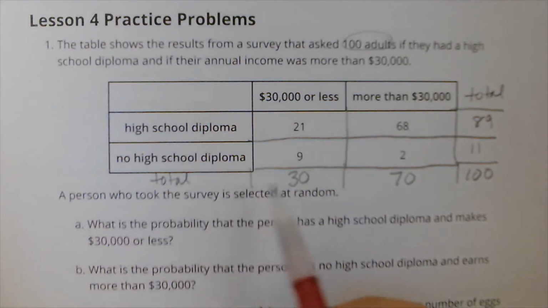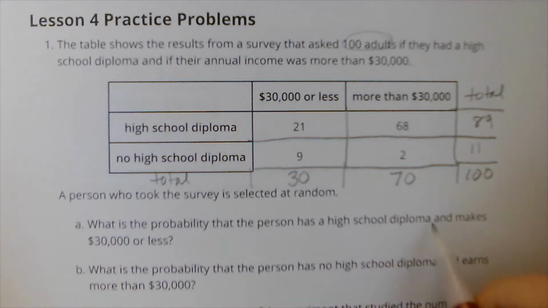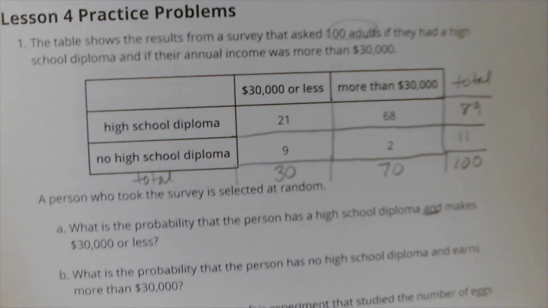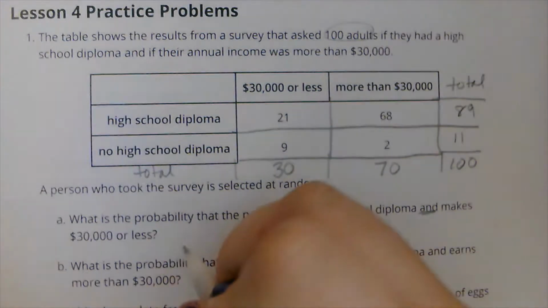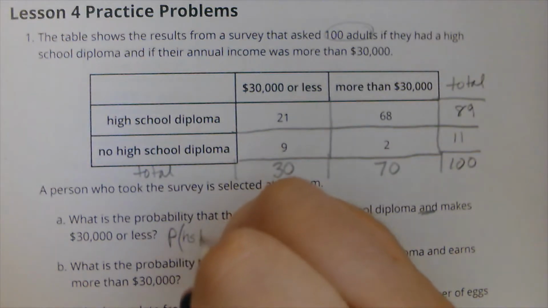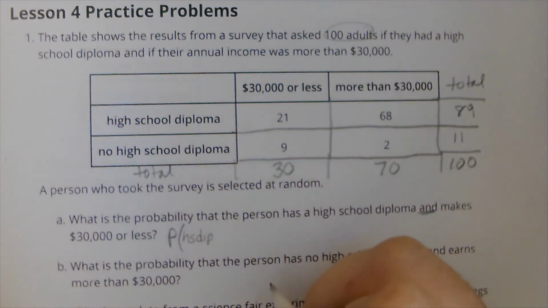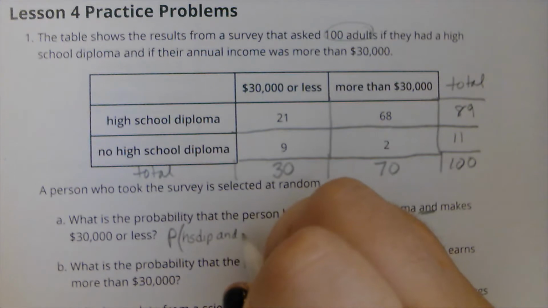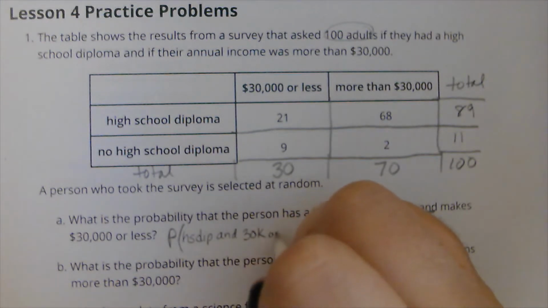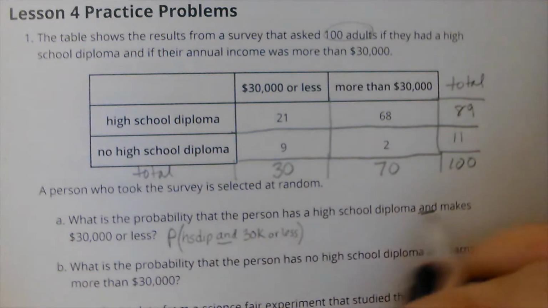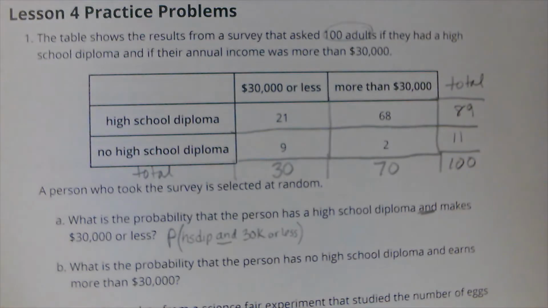A person who took the survey is selected at random. What is the probability that the person has a high school diploma and makes 30,000 or less? So if I see an and here, that means I'm looking for both of those things happening at the same time. So I'm looking for the probability, so P for my notation, that someone has a high school diploma, and they make 30,000 or less. So I'm going to say 30K or less. So really this just follows what I'm seeing in the question, and I organize it that way to match.